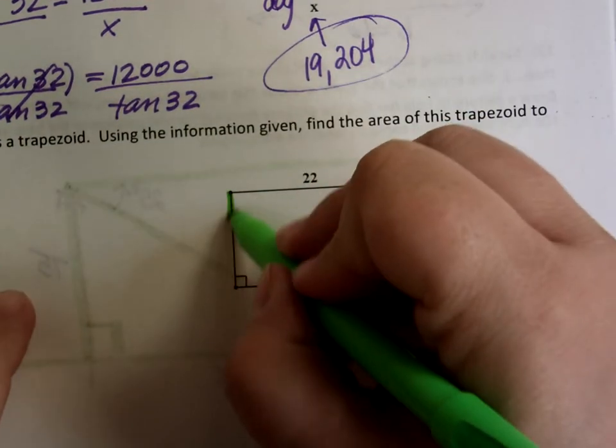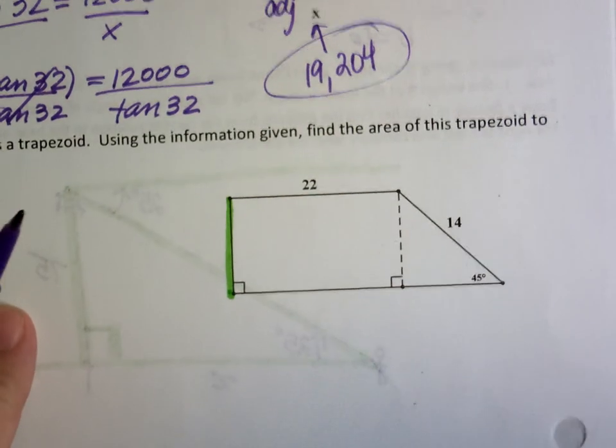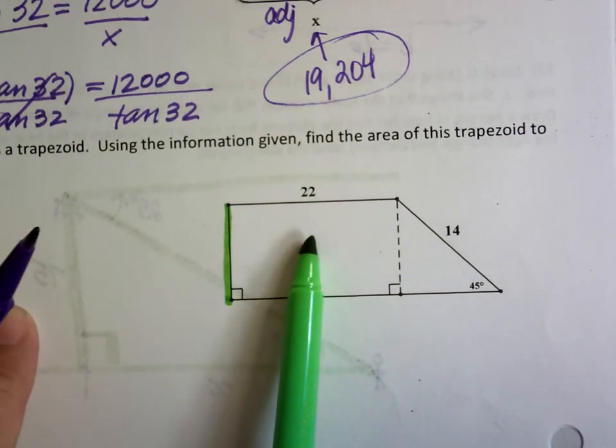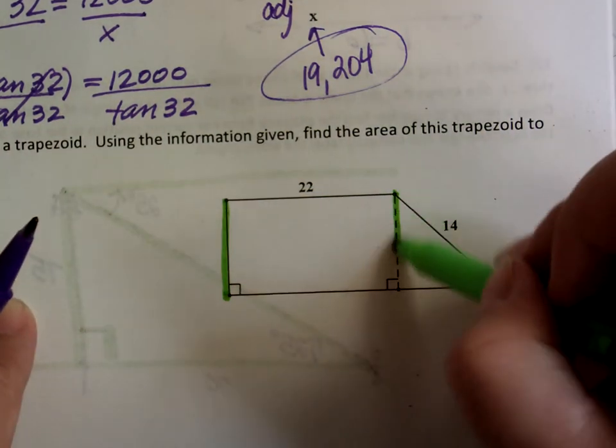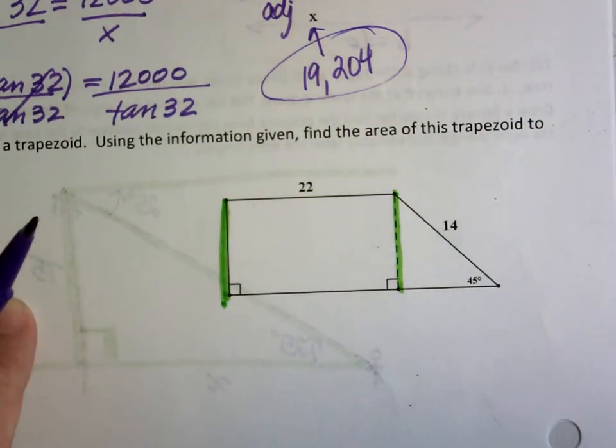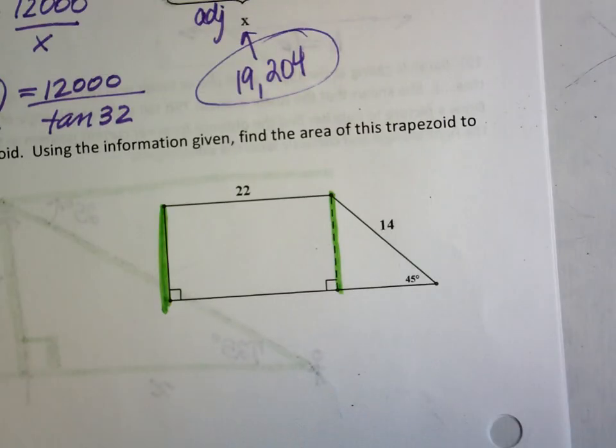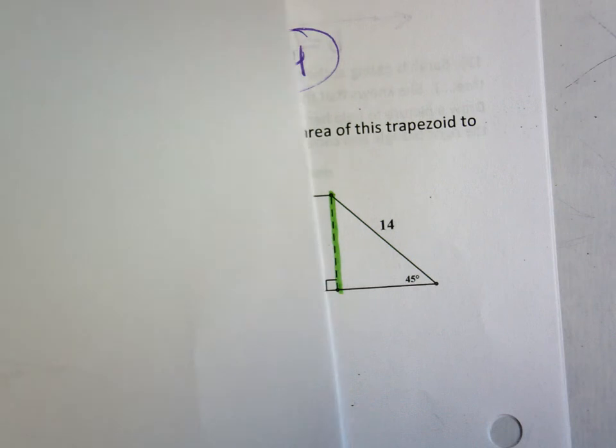I don't actually need to know the area formula for a trapezoid because I'm going to break it into a rectangle and a triangle. And the height of the triangle here is the same as the height of the rectangle. So what I'm going to do is look at it just from the standpoint of that triangle first, and see if I can find that height.